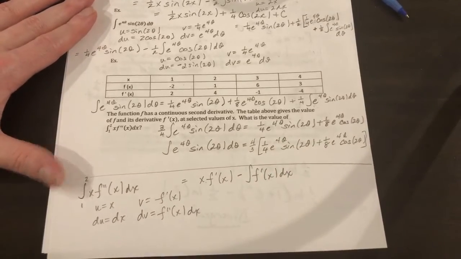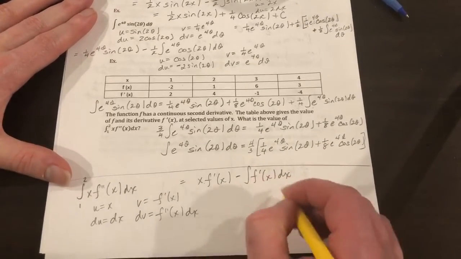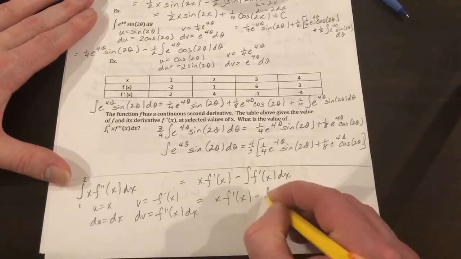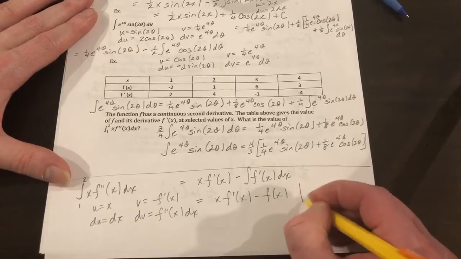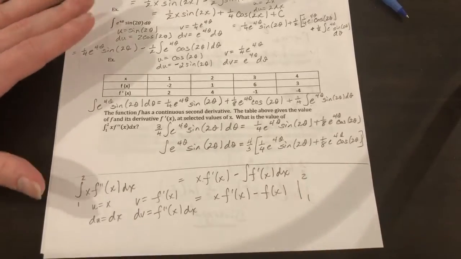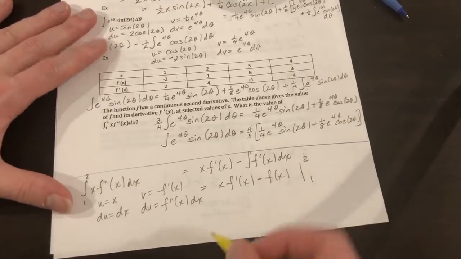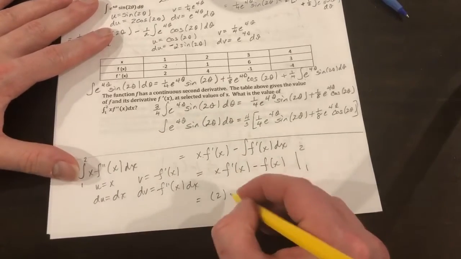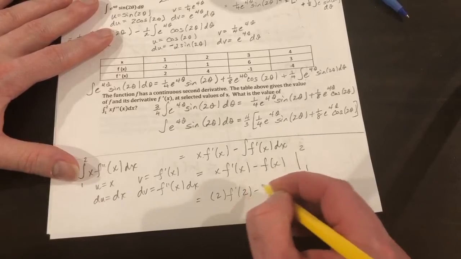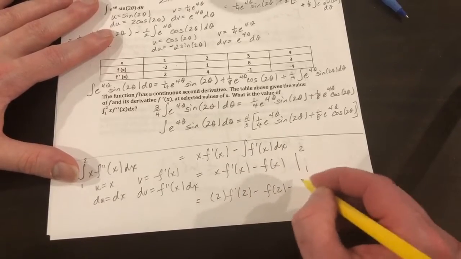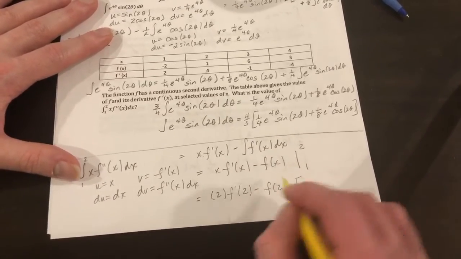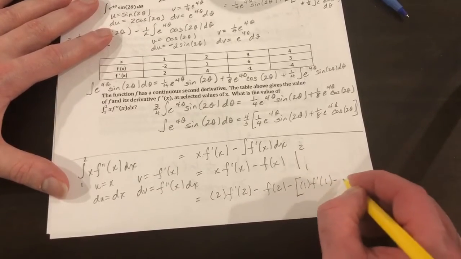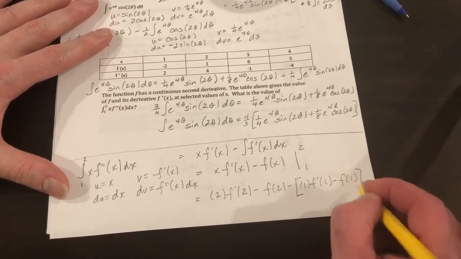The integral of f prime of x is going to be f of x. Okay, and we're going to be going from 1 to 2, so all we're going to be doing is plugging in. So we get 2 times f prime of 2 minus f of 2, and then we're going to plug in the 1. So it's going to be 1 times f prime of 1 minus f of 1.